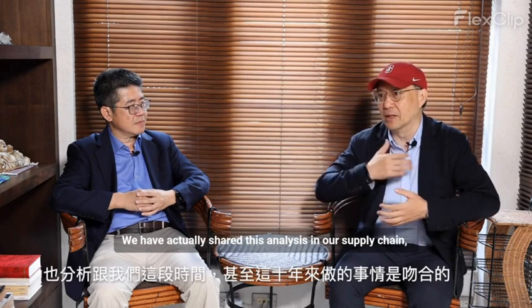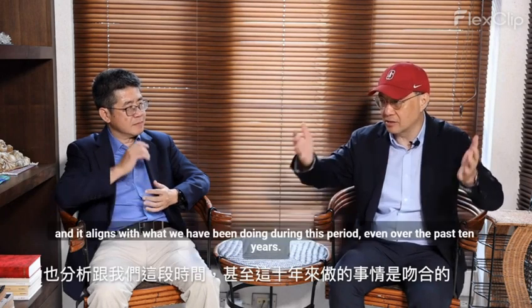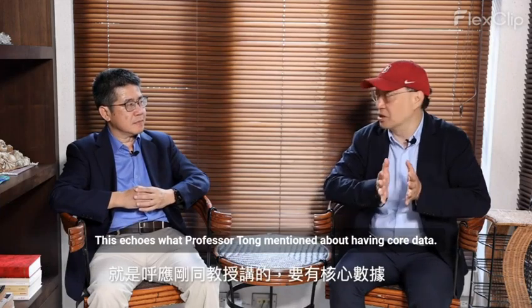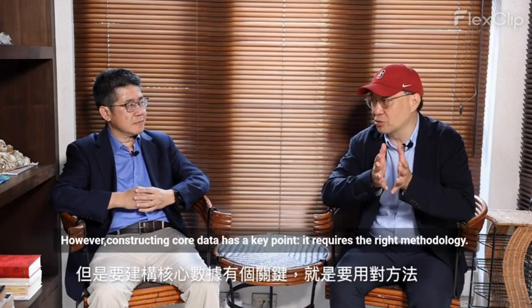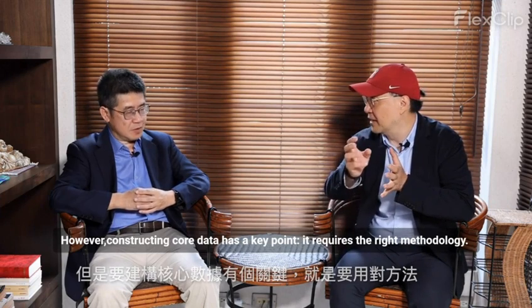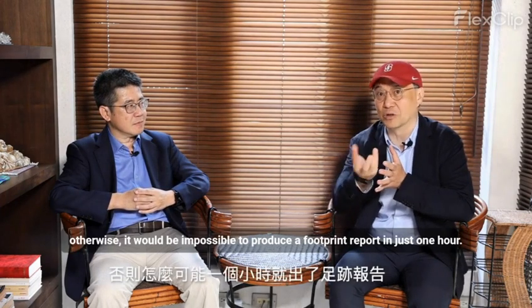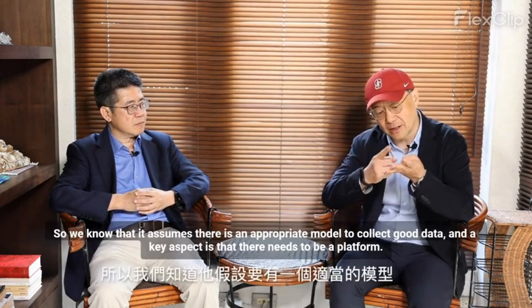We have shared this analysis in our supply chain, and it aligns with what we have been doing during this period, even over the past 10 years. This echoes what Professor Tung mentioned about having core data. However, constructing core data has a key point. It requires the right methodology. Therefore, there must be a methodological model in place. Otherwise, it would be impossible to produce a footprint report in just 1 hour.